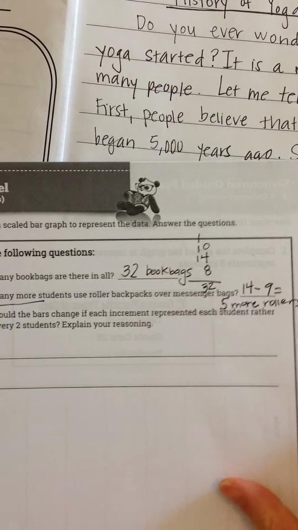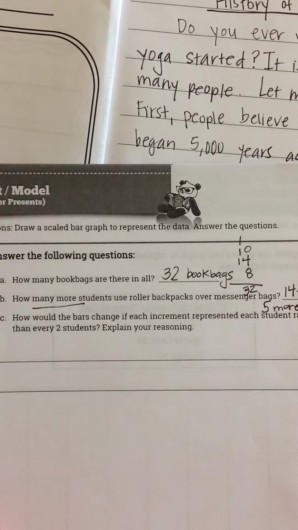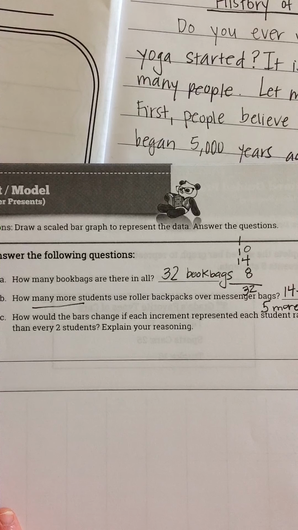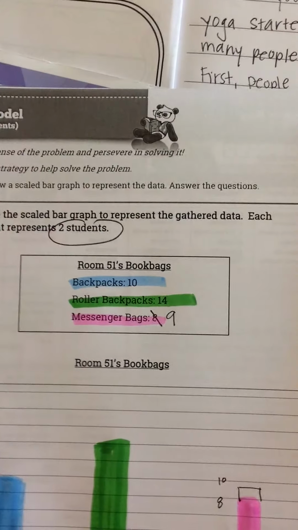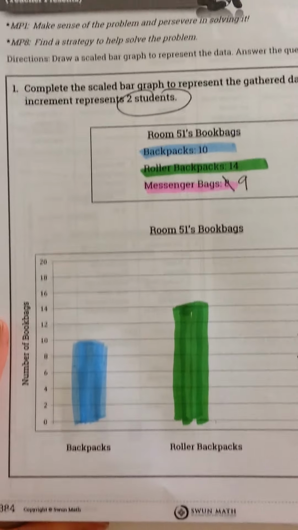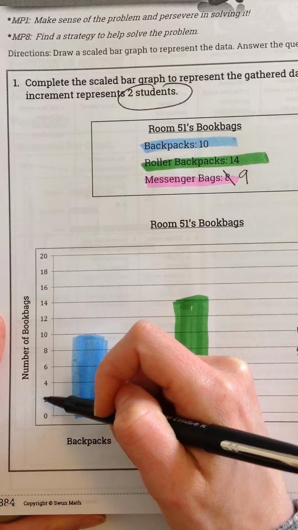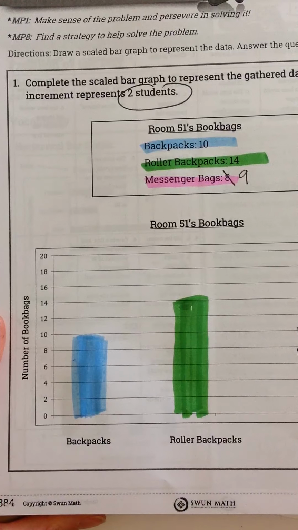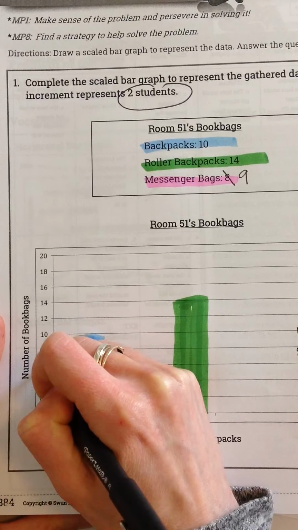Okay, and then how would the bars change if each increment represented each student rather than every 2 students? How would your increments change? Well, let's look here. Here we're counting by 2s. Okay, every 2 students. But if we were counting by 1s, if this was 1, 2, 3, 4.